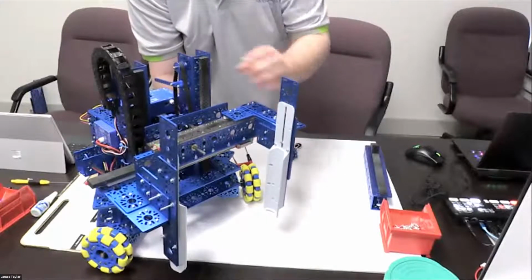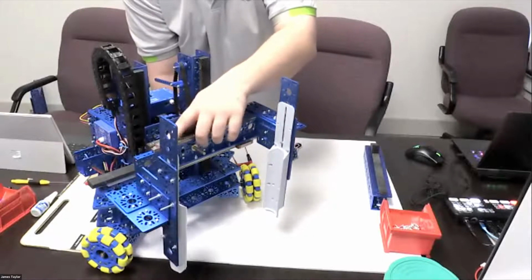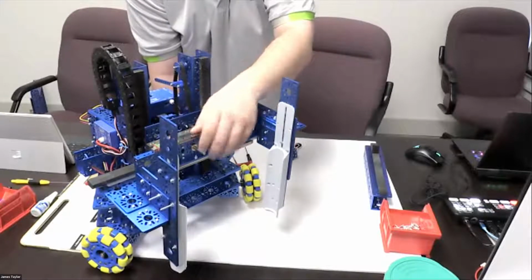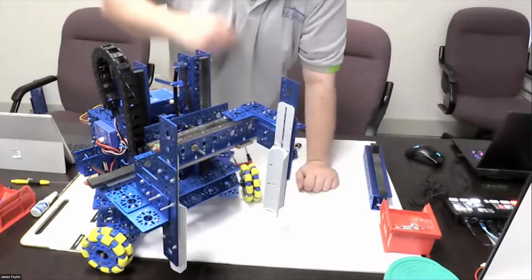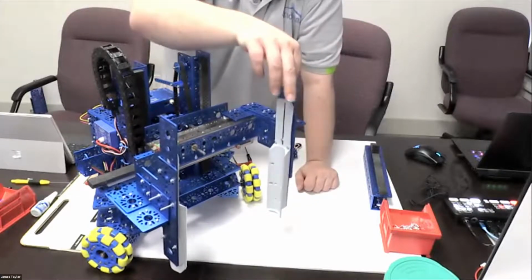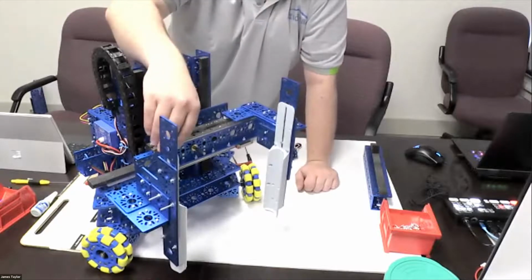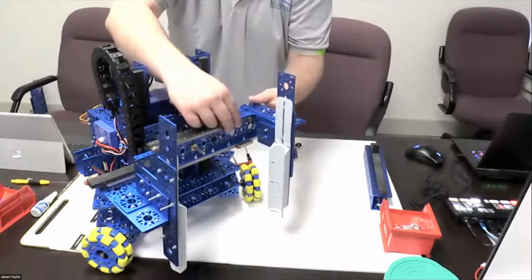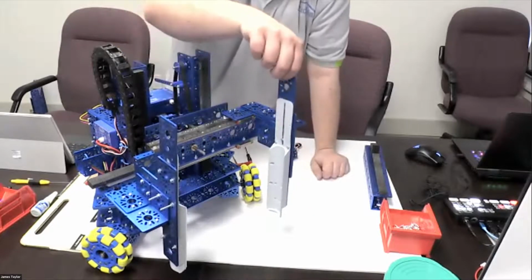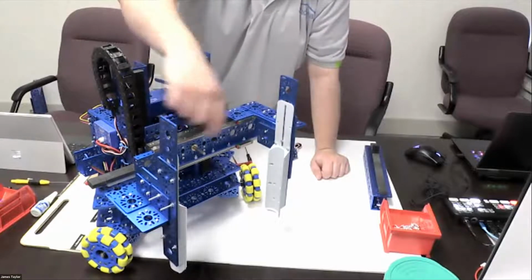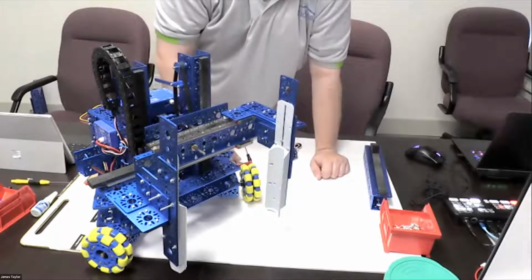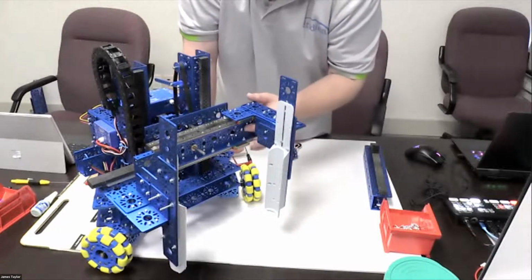Now, the reason why we have the slide on the 288 channel is there is a lot of play here. And with the slide, it will add stability to the arm and allow the arm to move smoother in the proper direction.